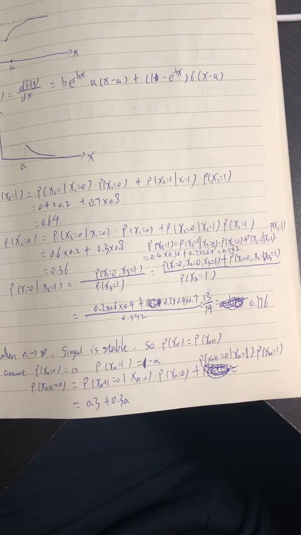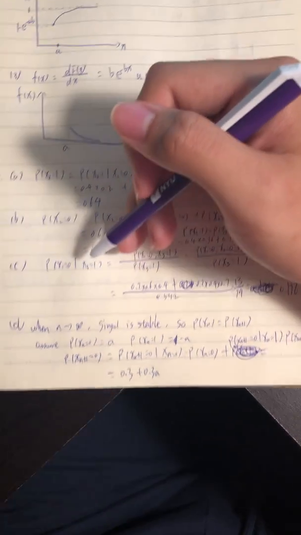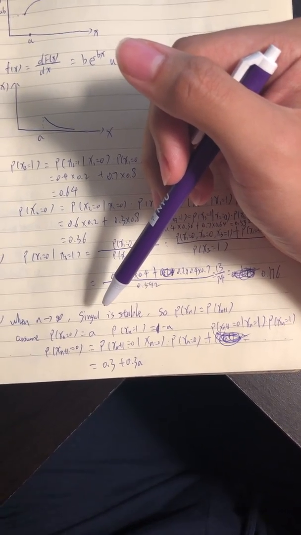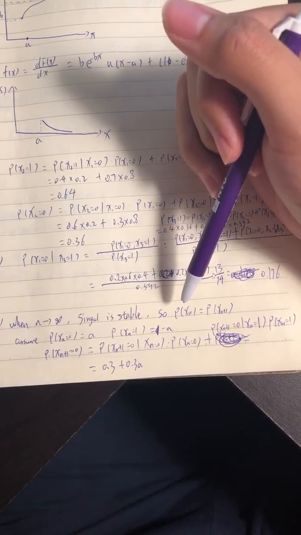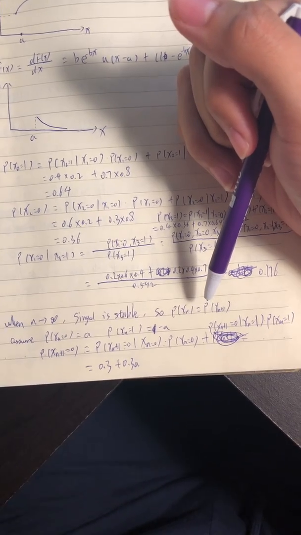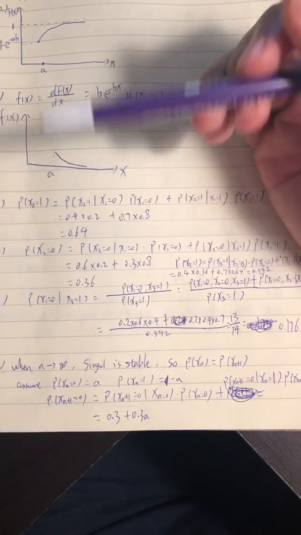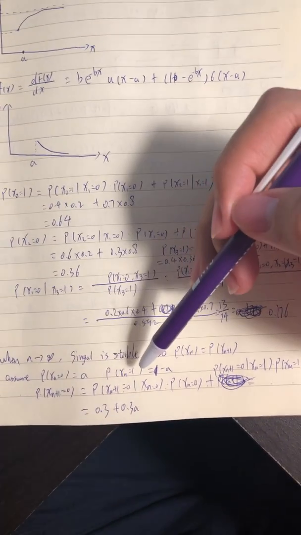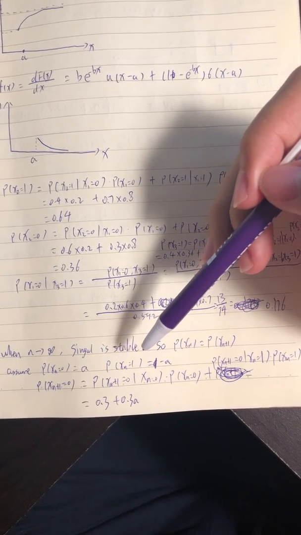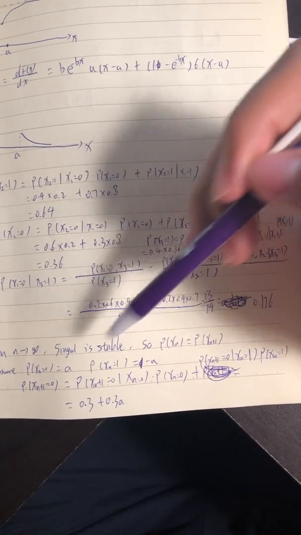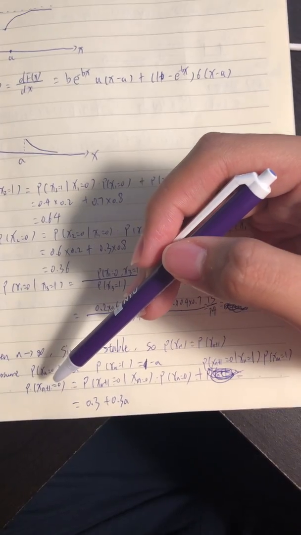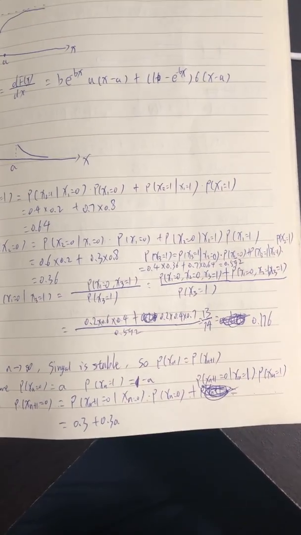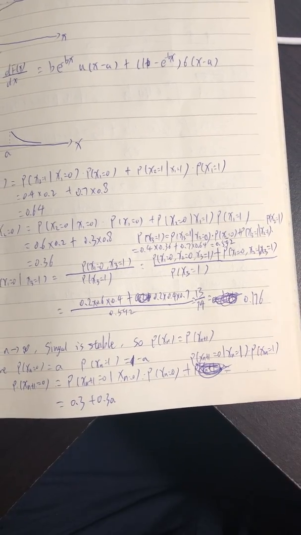Question D is to find the limit of the probability of xn equals 0. When n goes to positive infinity, the signal is stable, so the probability of xn equals the probability of xn plus 1. Assume the probability of xn equals 0 is a, and the probability of xn equals 1 is 1 minus a. So the probability of xn plus 1 equals 0 is 0.3 plus 0.3 multiplied by a.